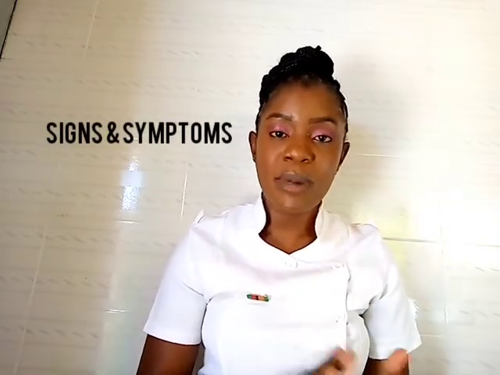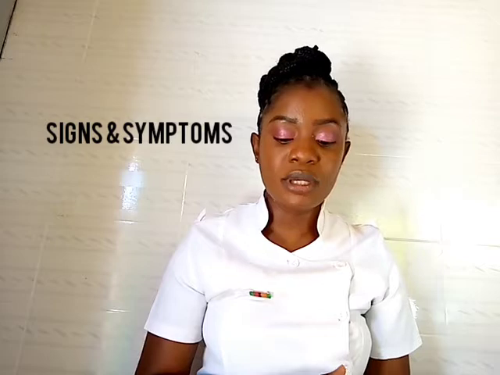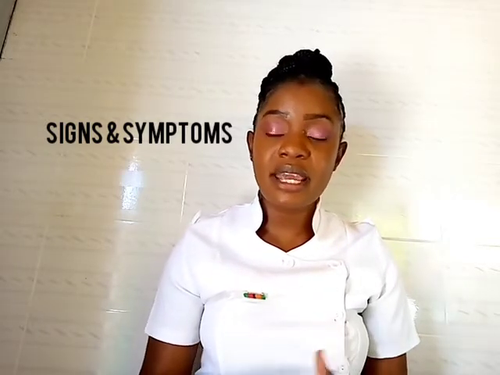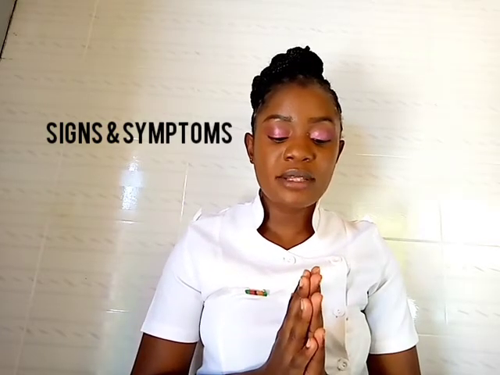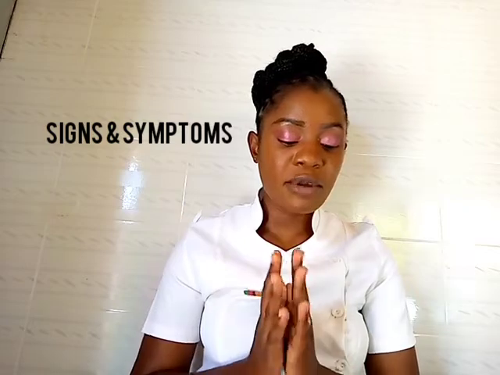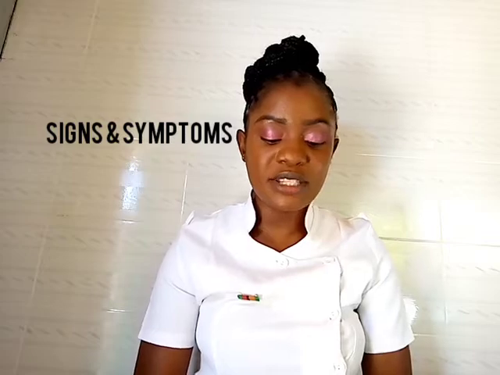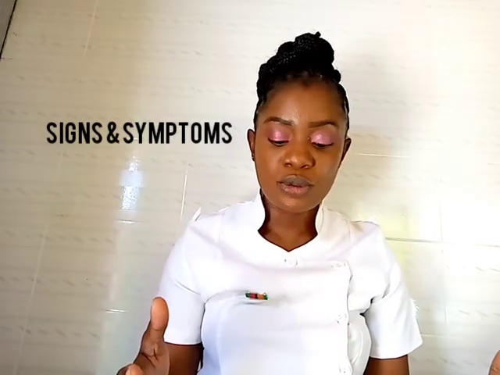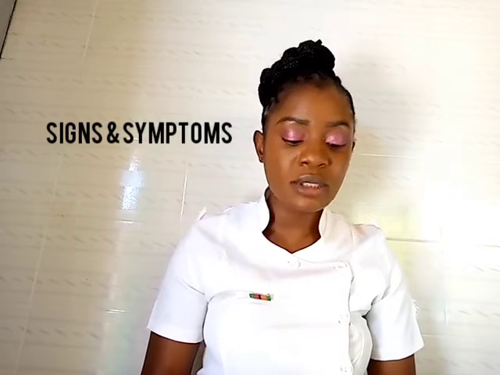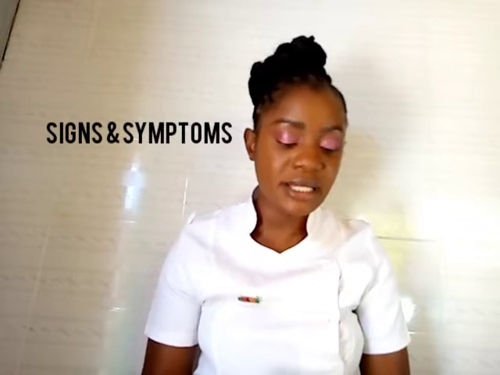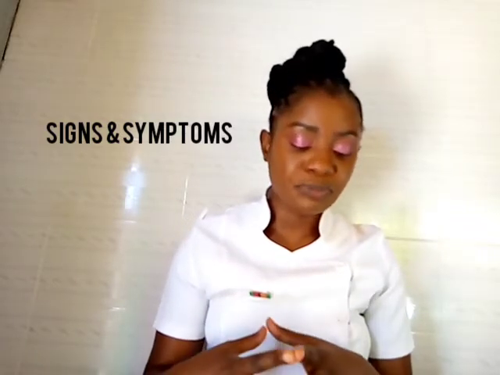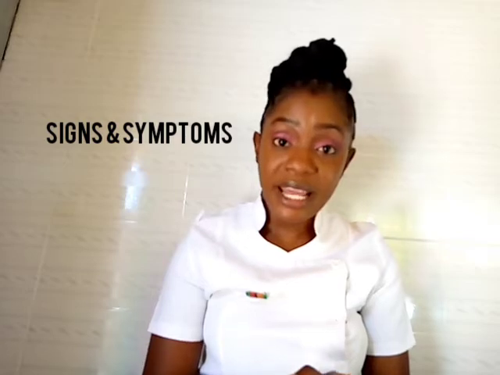Then signs and symptoms of dysentery: they can be mild diarrhea, which will later on be severe. They can be headache, fever due to infection, frequent bloody mucoid stool. Then they can also be tenesmus. Tenesmus is the urge to void, but nothing is coming out. Then chills and sweat, abdominal pain or abdominal tenderness, loss of skin turgor, and sunken eyes.